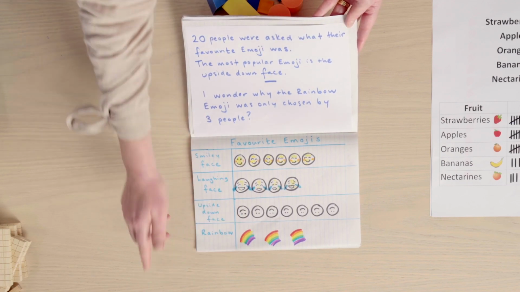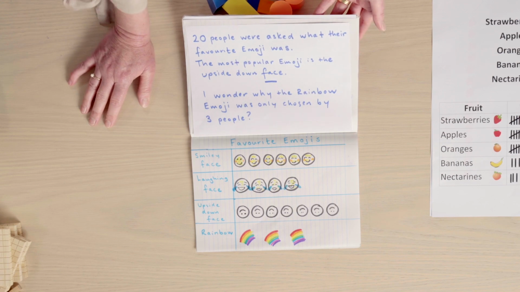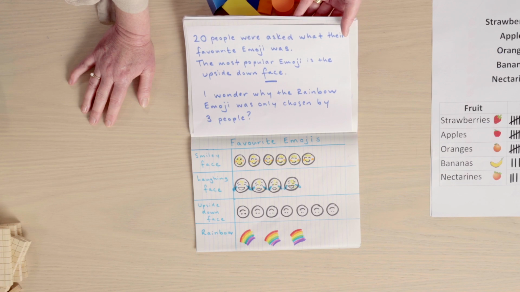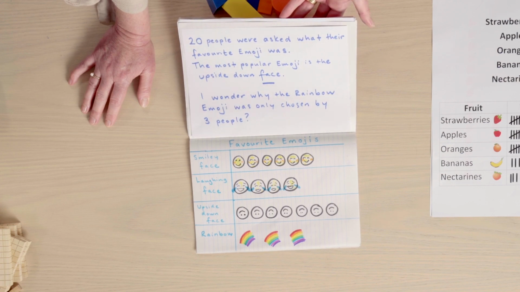We didn't have another, and that's okay. We had some statements from our imaginary data collection, and that was 20 people were asked what their favourite emoji was. The most popular emoji is the upside down face.